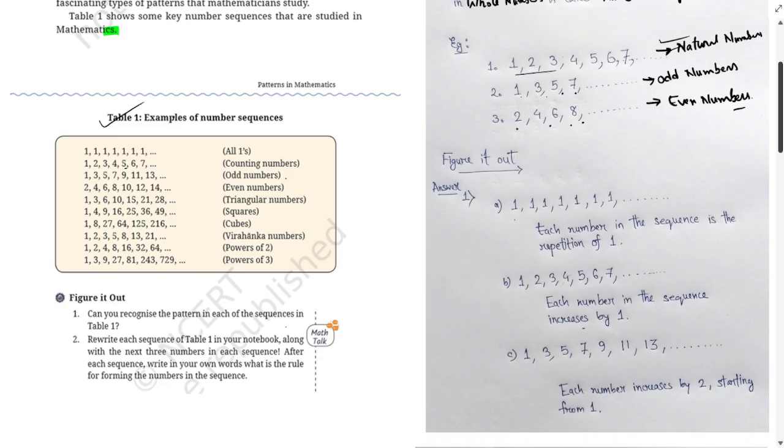Next, Table 1, examples of number sequences. We'll discuss this table with the help of Figure It Out. Question number 1: can you recognize the pattern in each of the sequences in Table 1? By answering this question, we'll understand this table. So I have written here, Figure It Out, number 1.